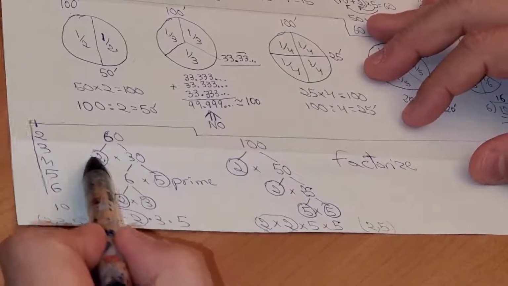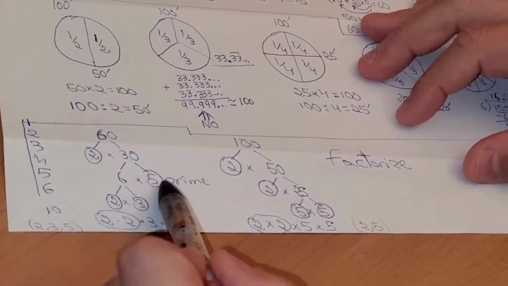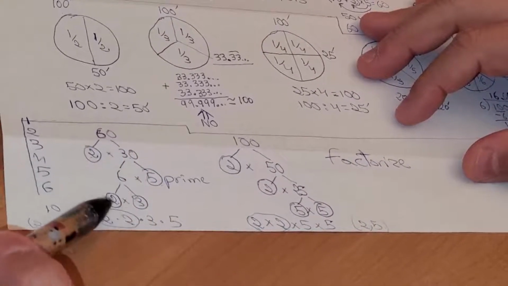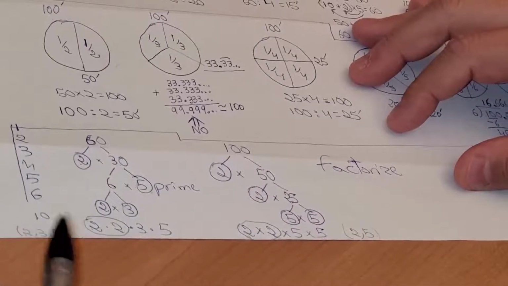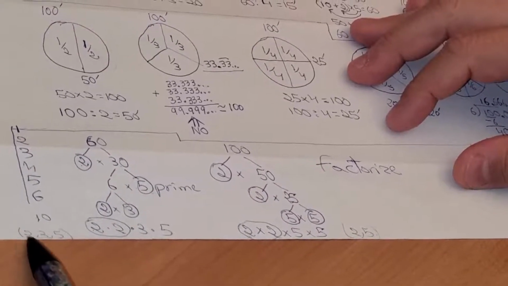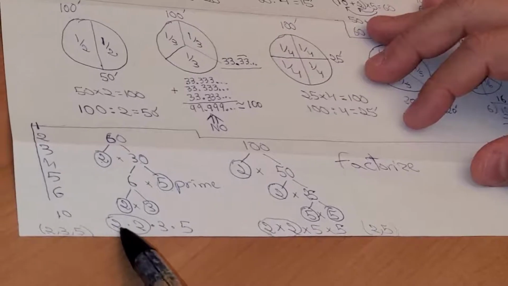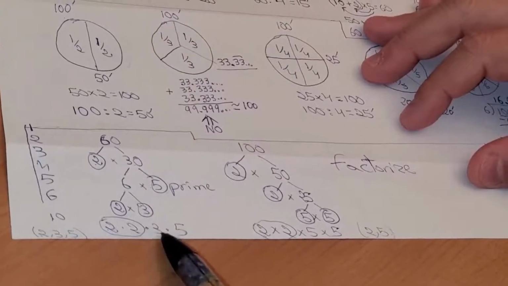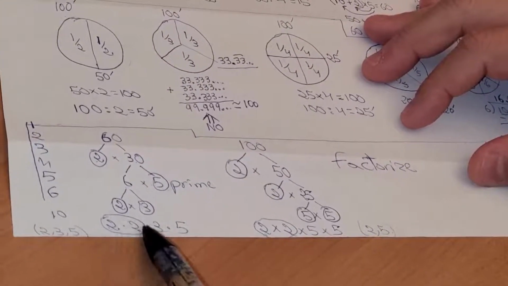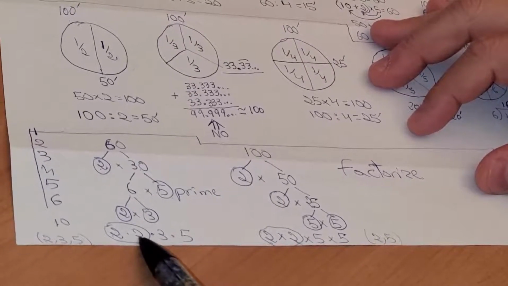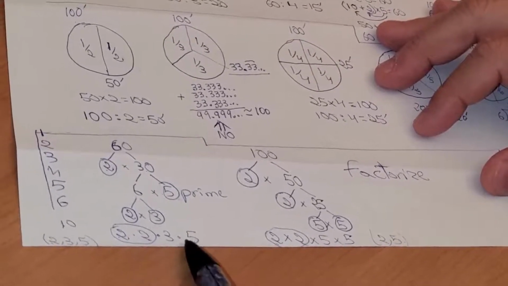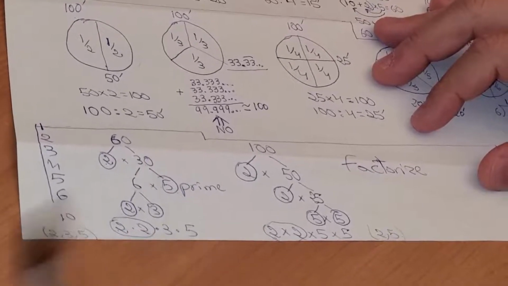If I circle the ends of each branch, I have 2 times 2 times 3 times 5, which is 60. But look at this, I have 3 different factors. I can divide it by 2, I can divide it by 3. 2 times 2 is 4. I have 5 here, 2 times 3 is 6. And then I have to jump to 10, 2 times 5.